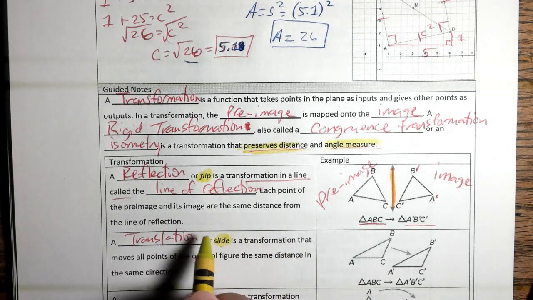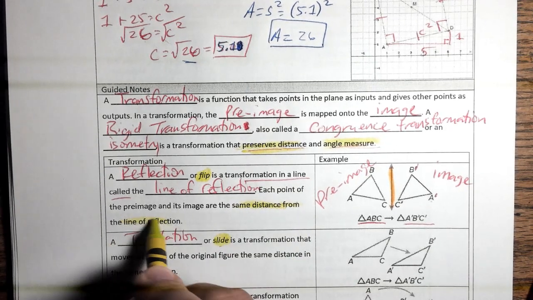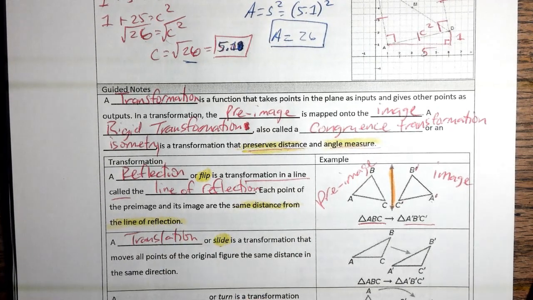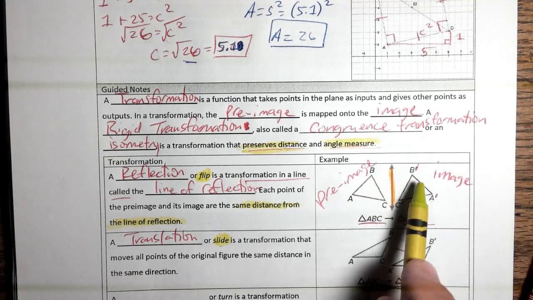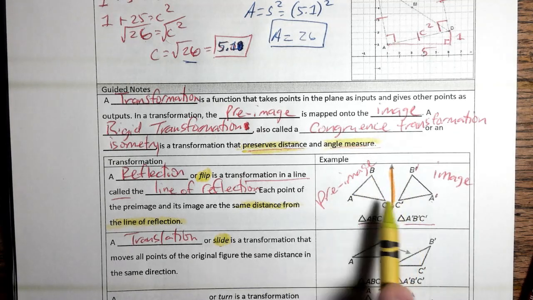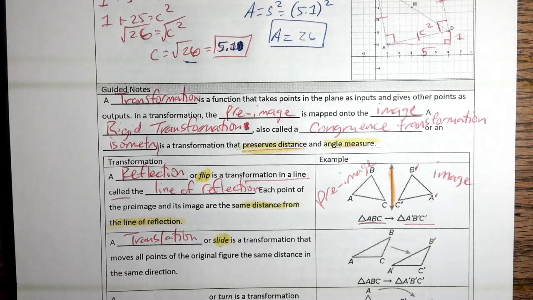And each point of the pre-image and image is the same distance from the line of reflection. So if this is 1 over, this is 1 over. If this is 4 over, this would be 4. Say this is 8, this would be 8. Same distance, one side to the other.